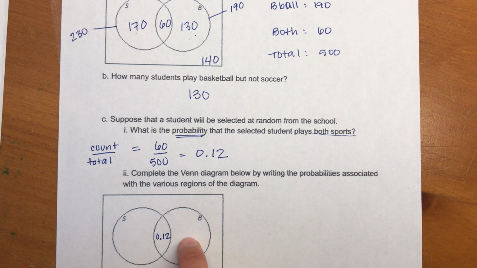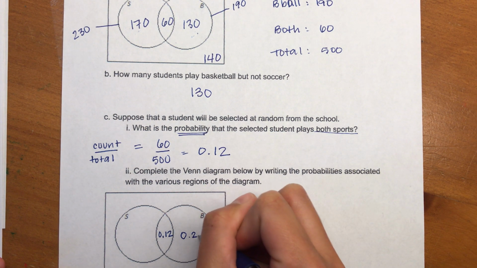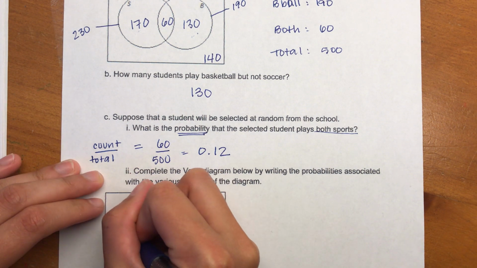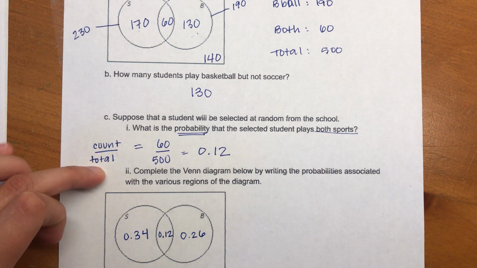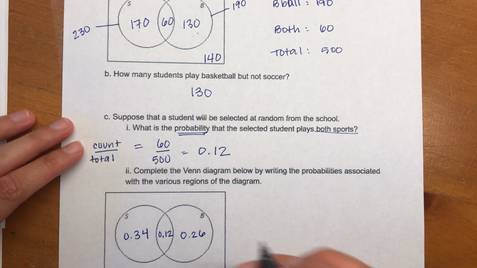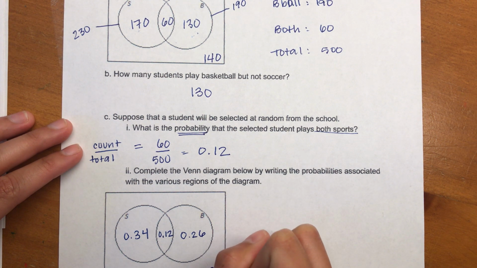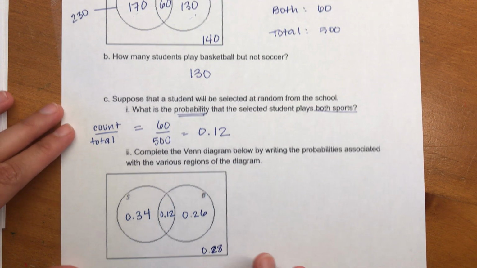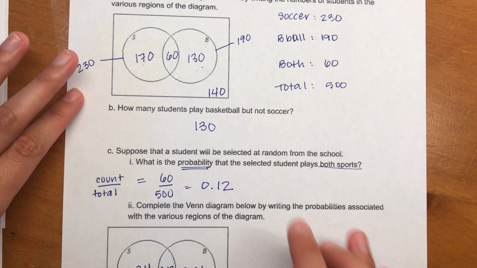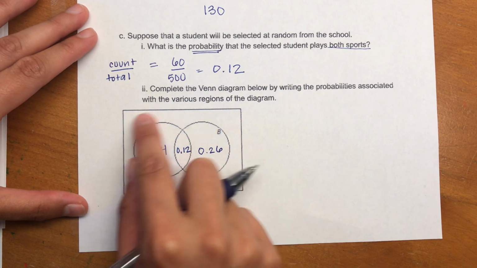Now we want to do probability of only basketball. That would be 130 divided by 500. So that'll be 0.26. Only soccer will be 170 divided by 500, which is 0.34. And finally, the probability that somebody does not play either sport is 140 divided by 500, or 0.28. So now we have a Venn diagram. We've done two different things. We've done a Venn diagram with frequencies and a Venn diagram with probabilities.